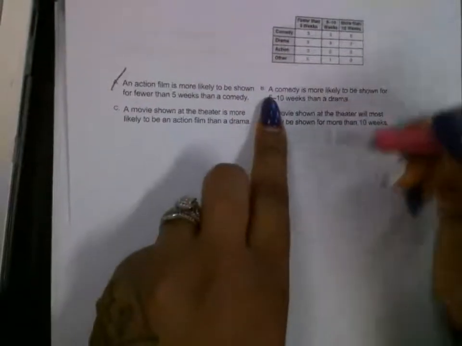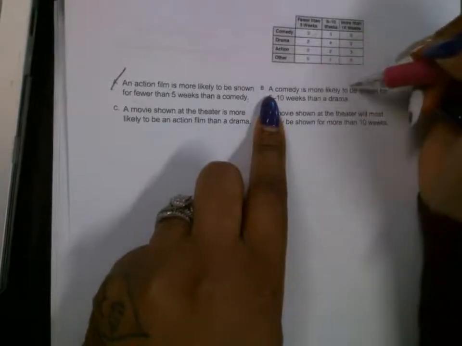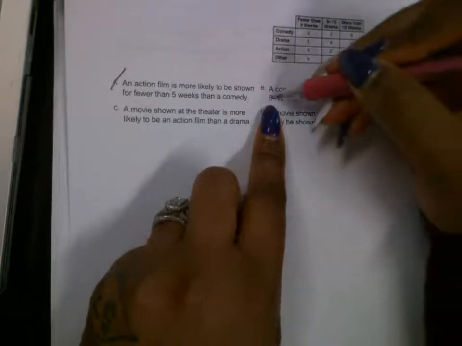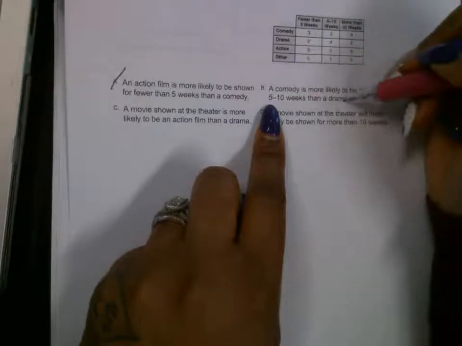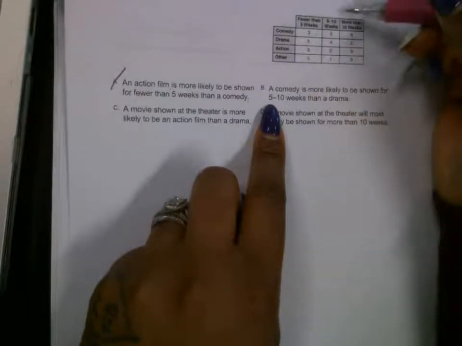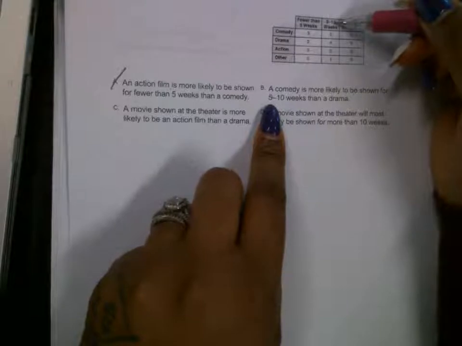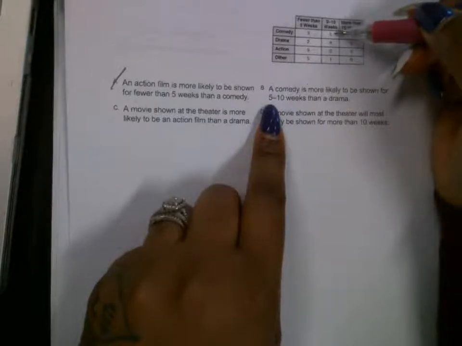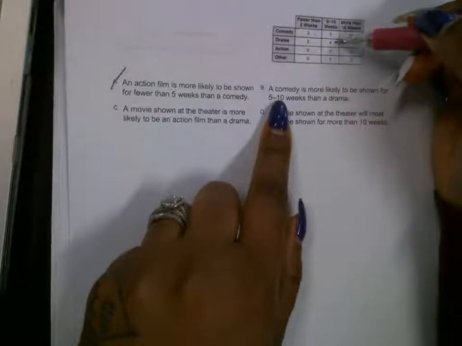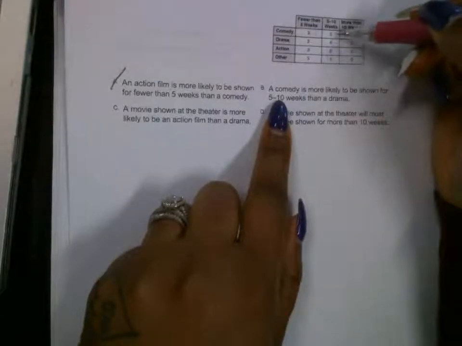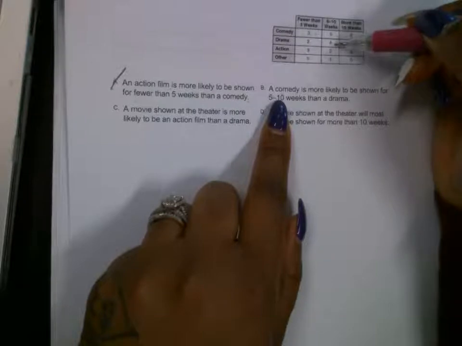Okay. A comedy is more likely to be shown for 5 to 10 weeks than drama. Okay, 5 to 10 weeks is right in here, and it's 5 movies here, and drama is 4. It's more likely to be shown for 5 to 10 weeks. Okay, yeah, this is a possible answer because it's 5 movies here and 4 movies here.